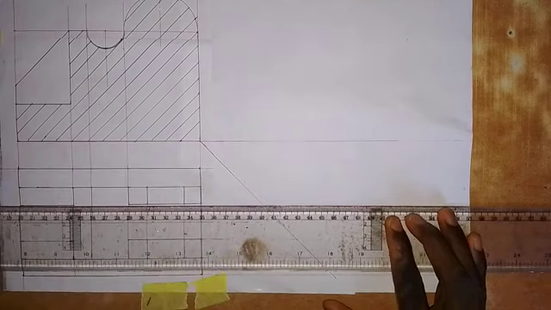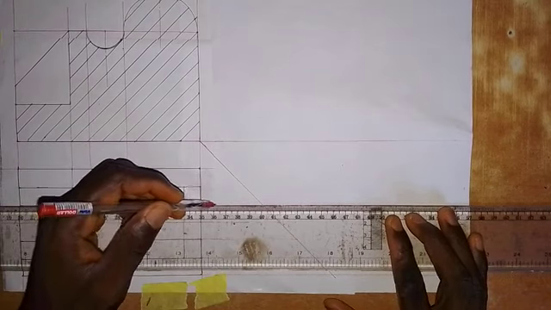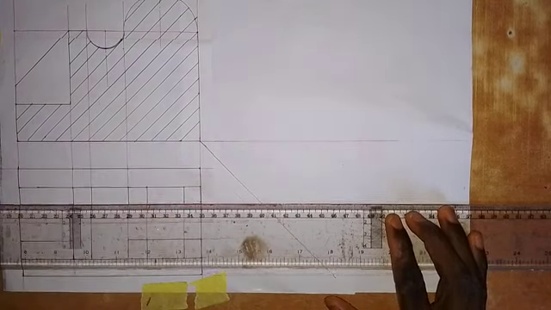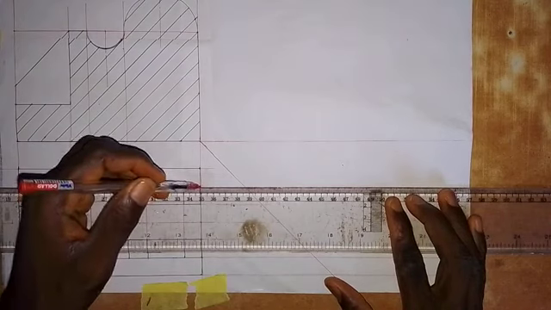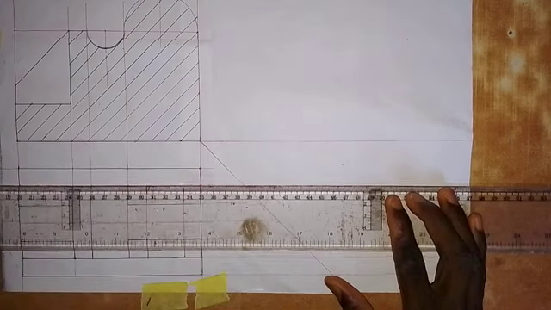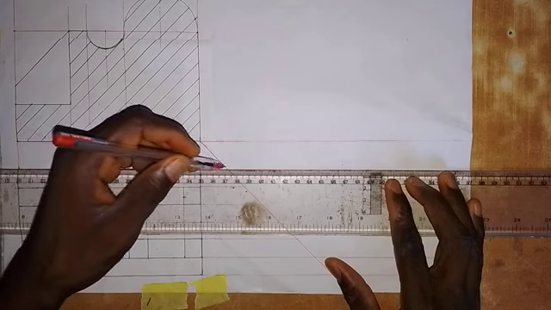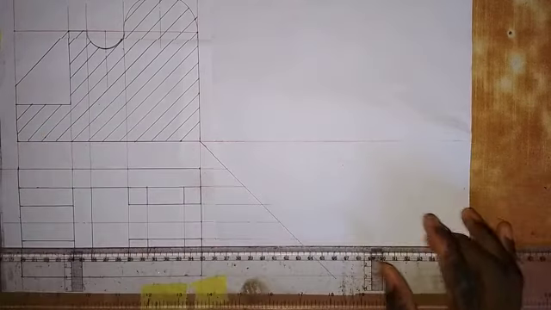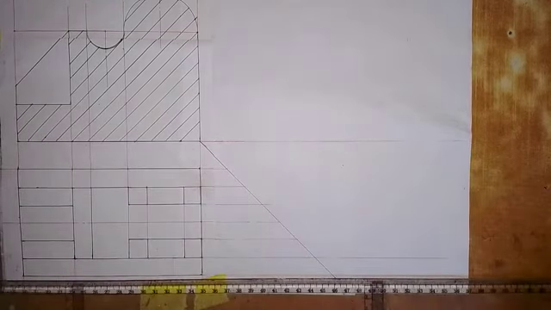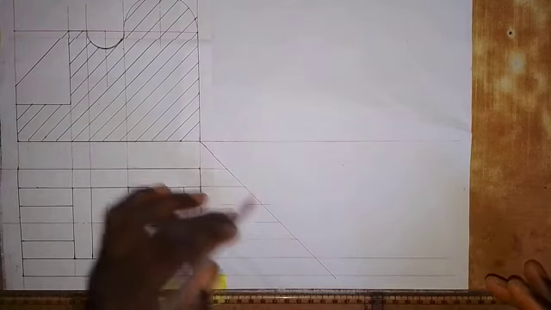Also from this point we draw a horizontal line, and also here. With all the horizontal lines we have drawn, each of them touches this inclined line.